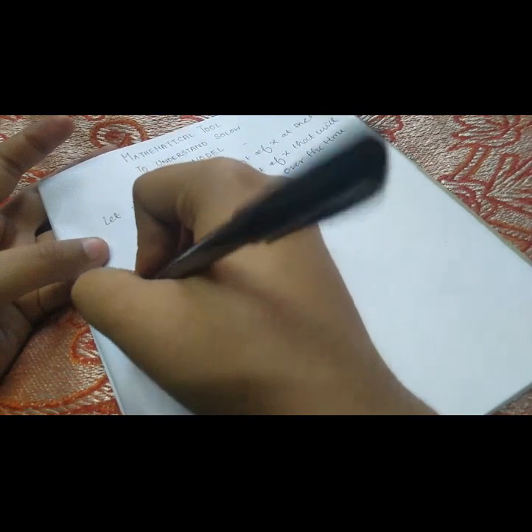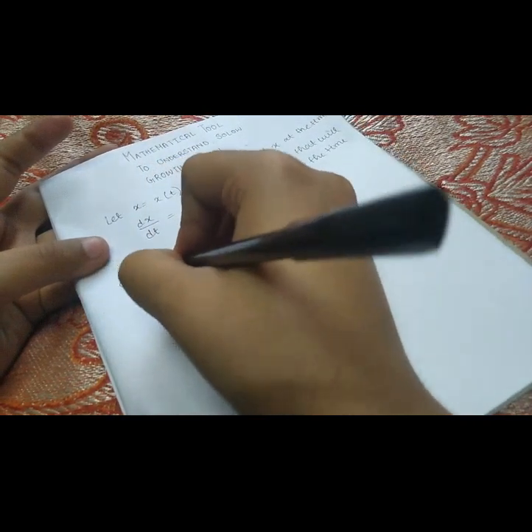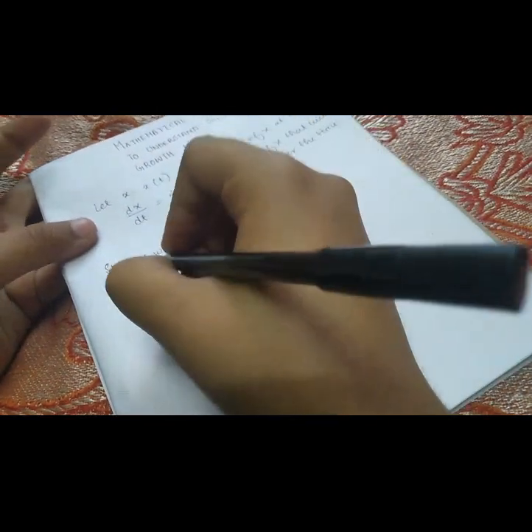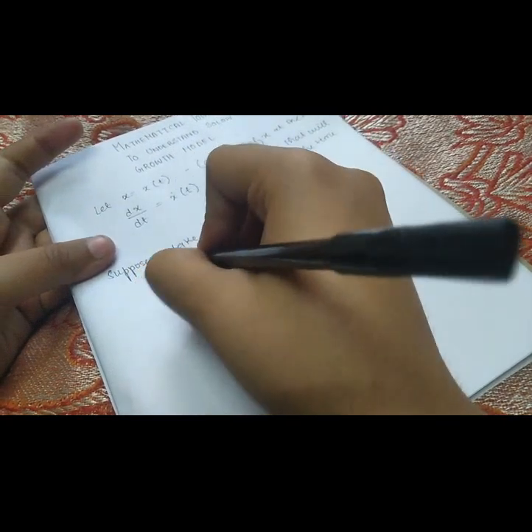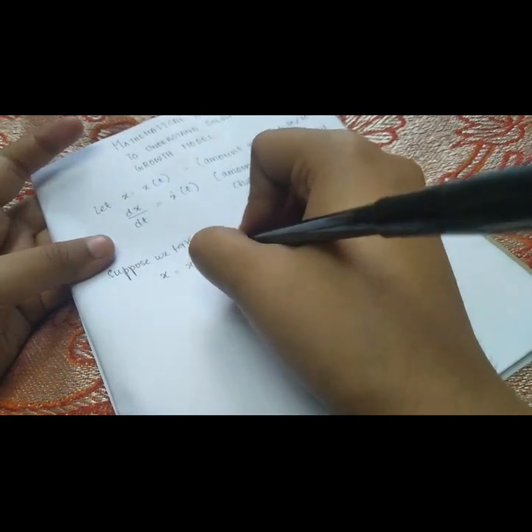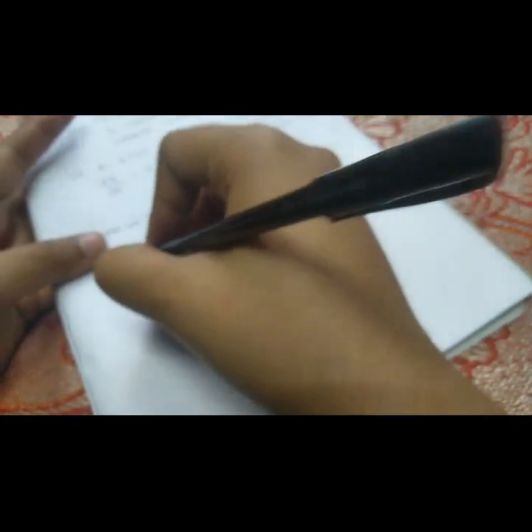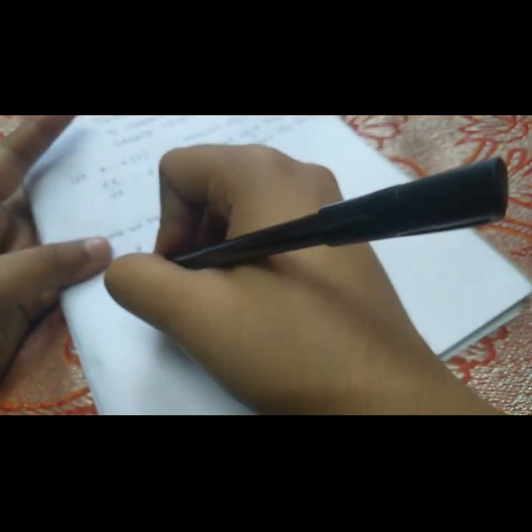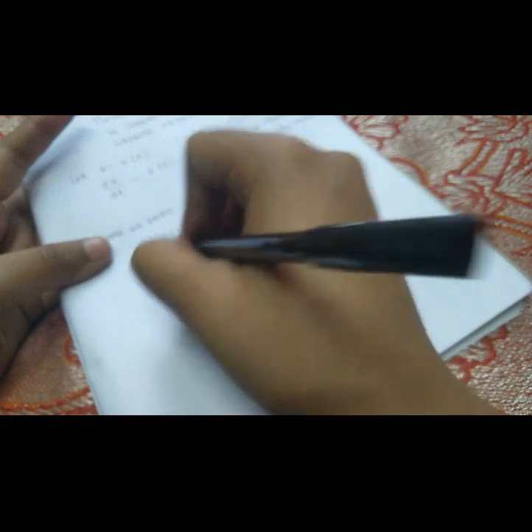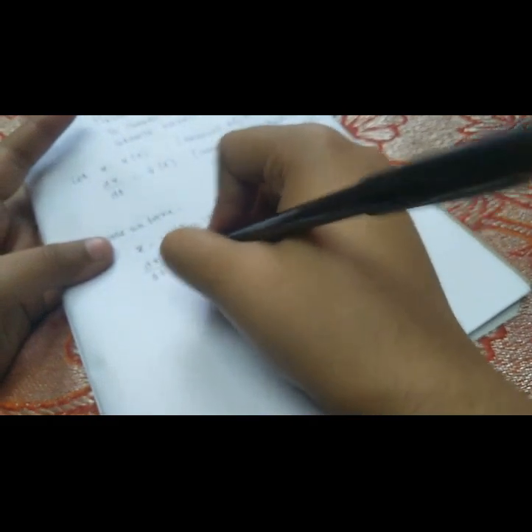Suppose we take the value of x at the time t to be 10 and the amount of x that will change over the time t to be 2.